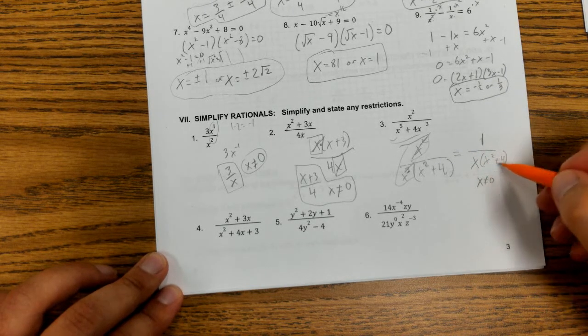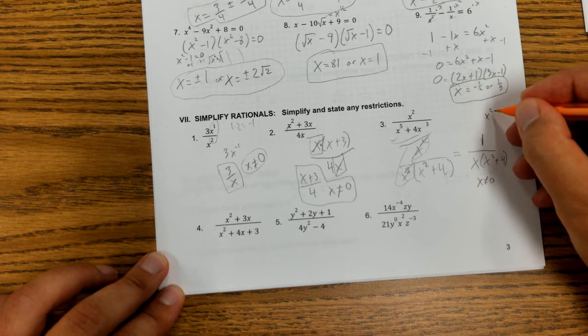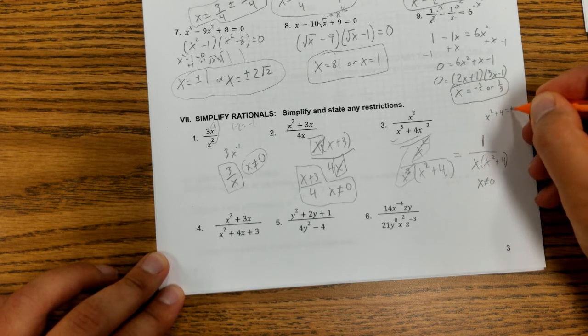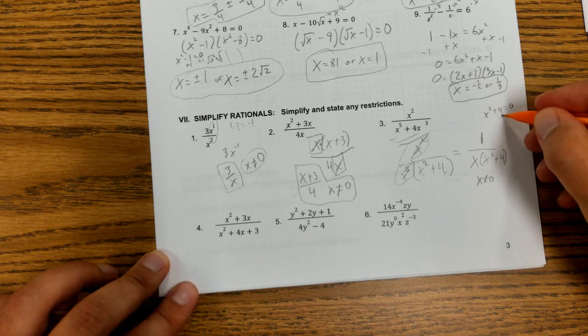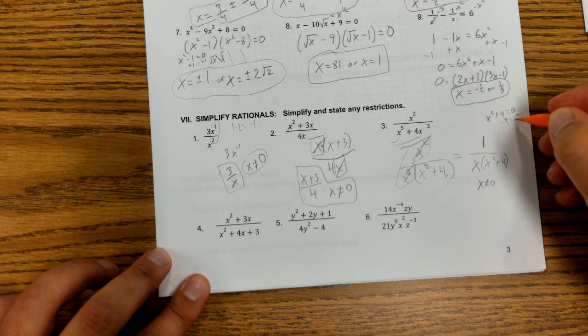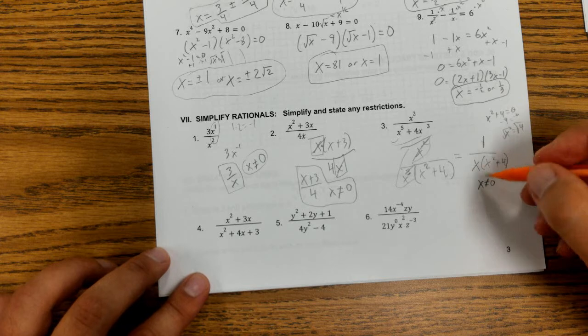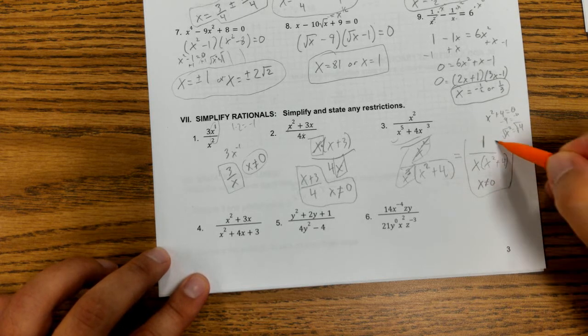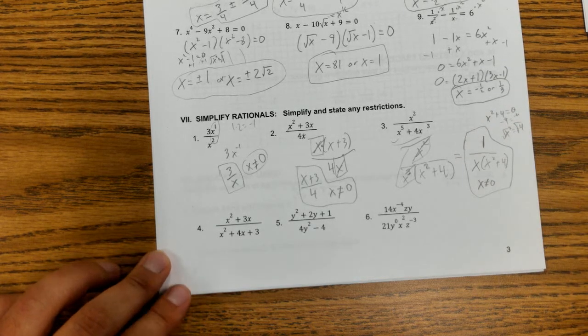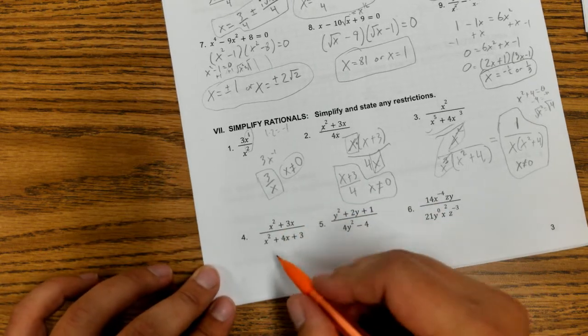And if you're not sure what to do with this x squared plus 4, you can just set it equal to 0 to see if you have any restrictions. So I would subtract 4 on both sides, and I would have x squared equals negative 4, and then I would square root, and I'd say, okay, you can't square root a negative 4, so I know that that's my only restriction, and that would be your final answer.